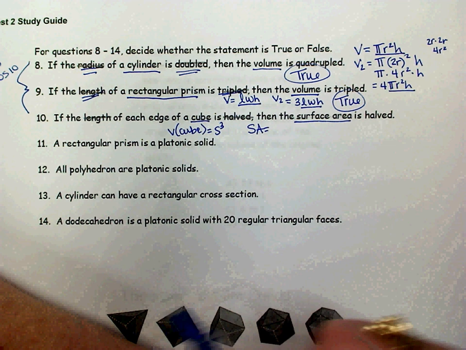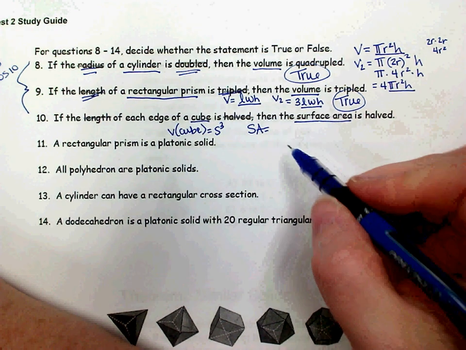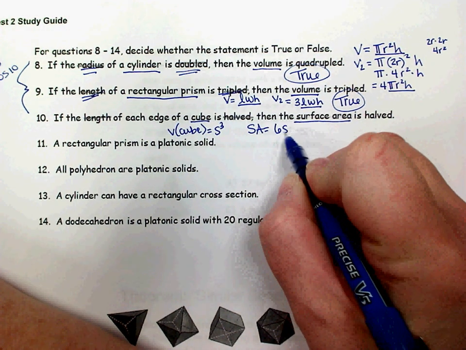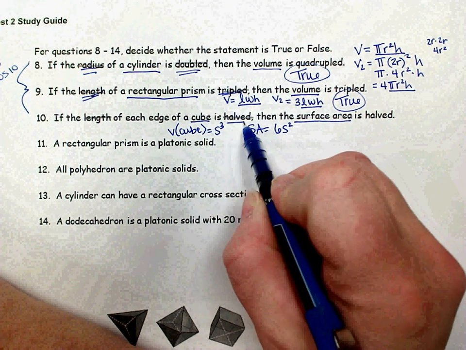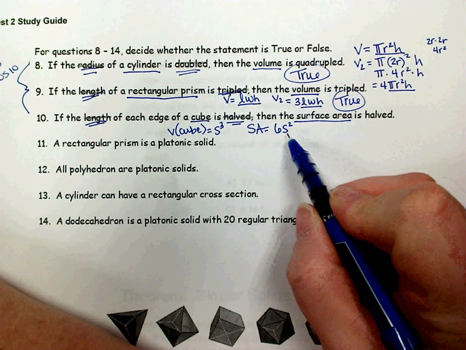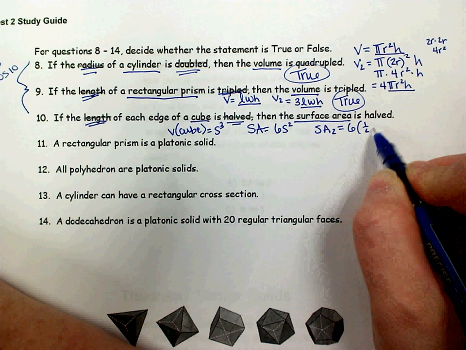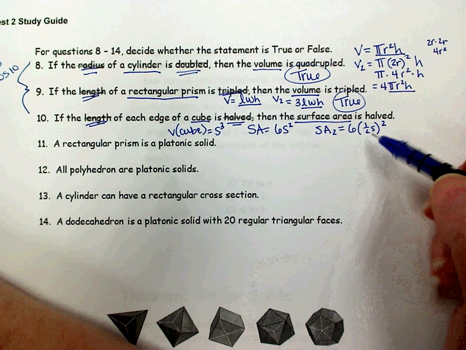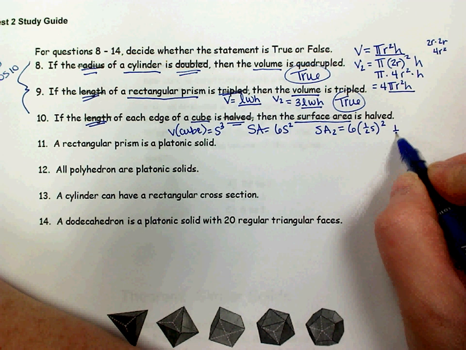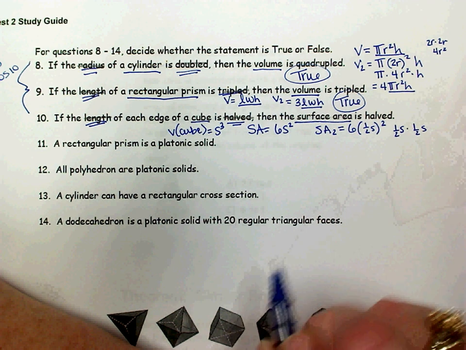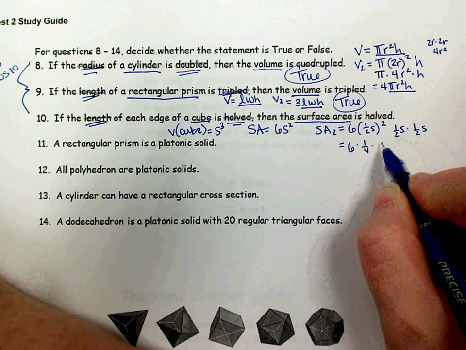So with a cube, you have 6 faces that are all squares. So if you find the area of a square, one square is s squared, and you have 6 of them. So the surface area of a cube is 6s squared. So I am halving the length, so my s is going to be replaced with a 1/2 s. So I have 6 times 1/2 s squared. Well, the 1/2 s is being squared, so remember that's 1/2 s times 1/2 s. 1/2 times 1/2 is 1/4, and s times s is s squared.